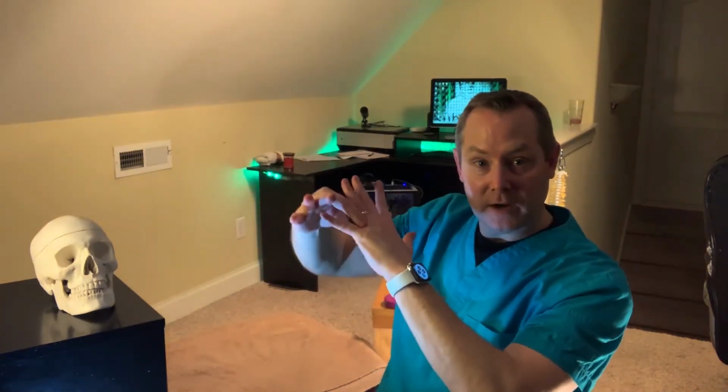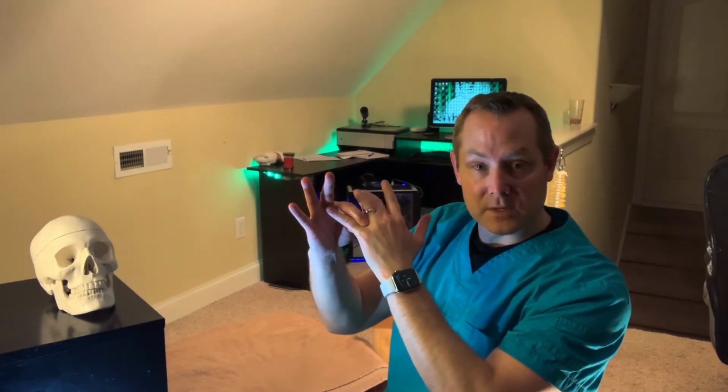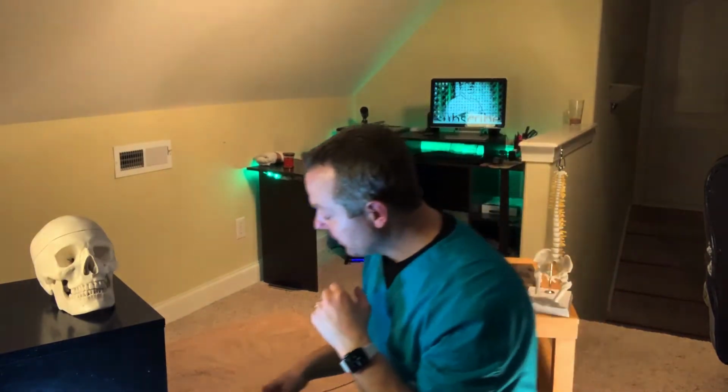Same thing, at the very pinky, at the very end. You're going to hold that for the same amount of time. And those are the different pressure points to help reduce your overall headaches.